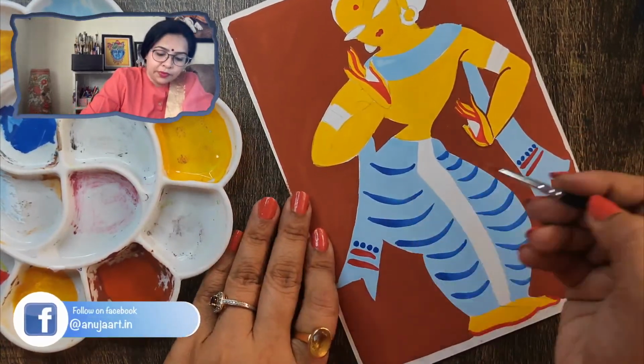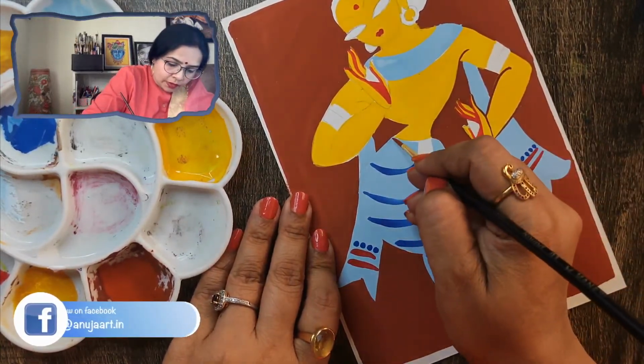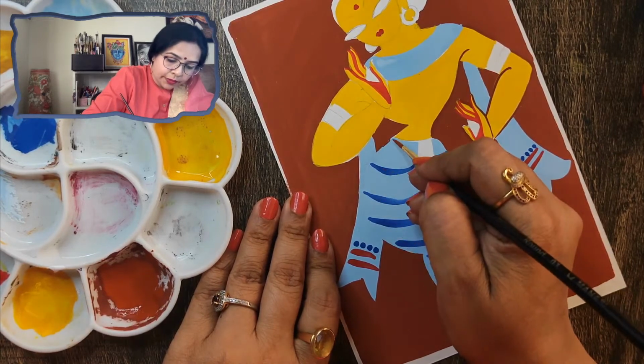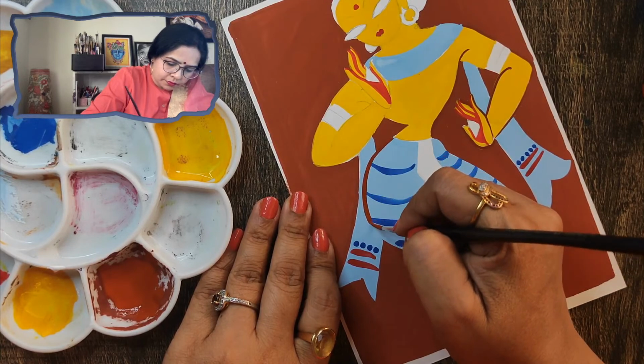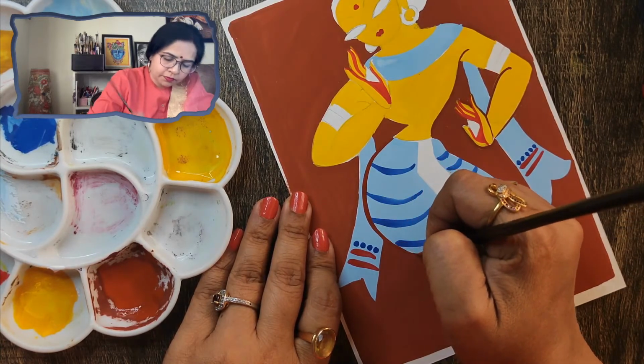So this is for the separation of the body and the dupatta.